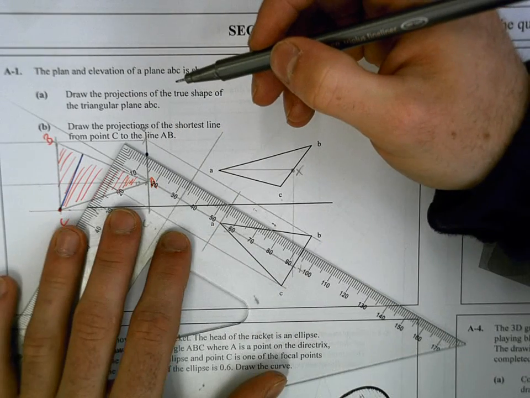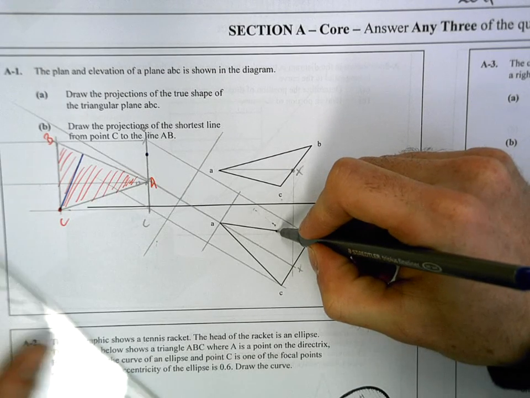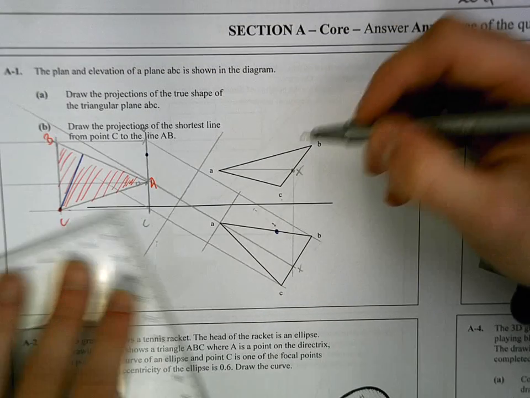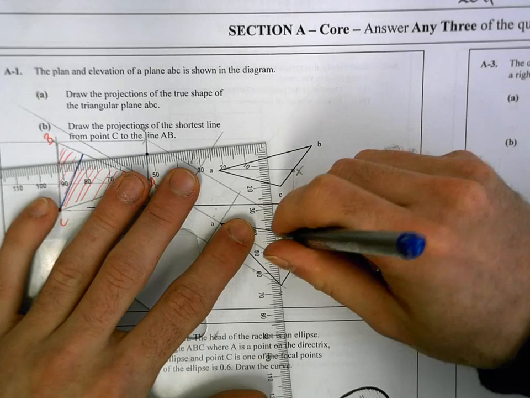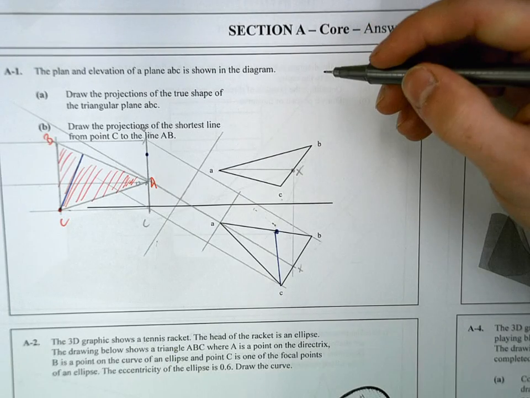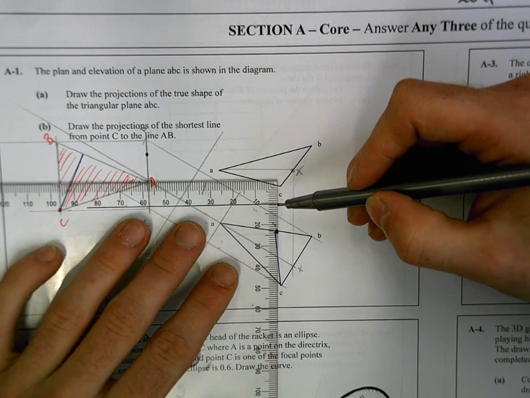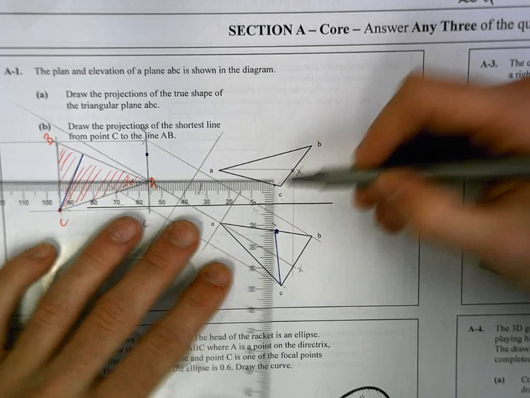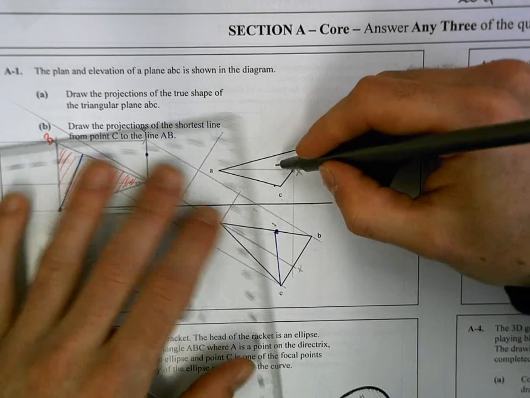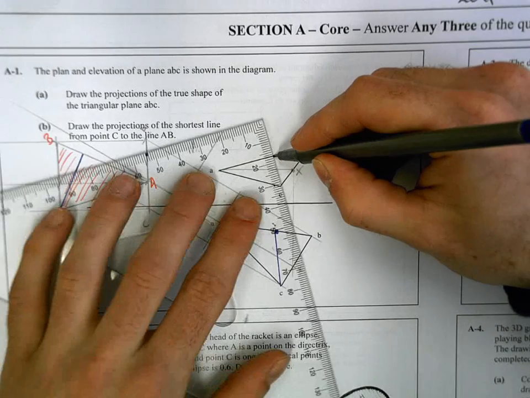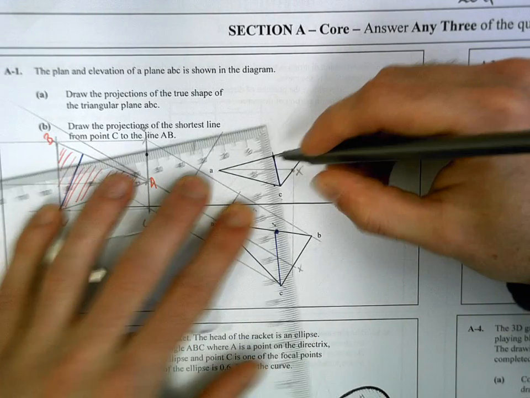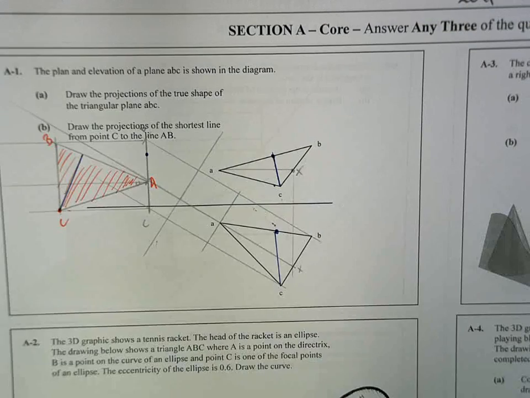Drop it back down to the plan view. That's going to be it there. Can draw it in plan view and then bring it up to my elevation, and that's your question complete.